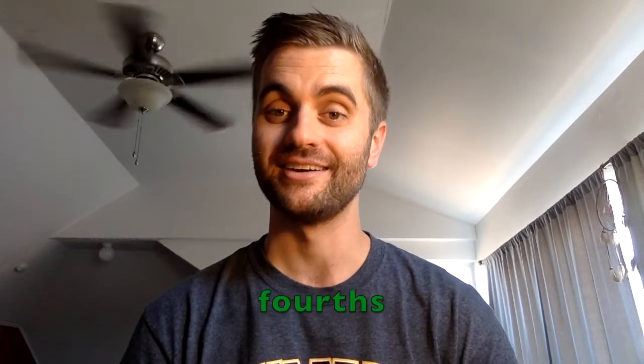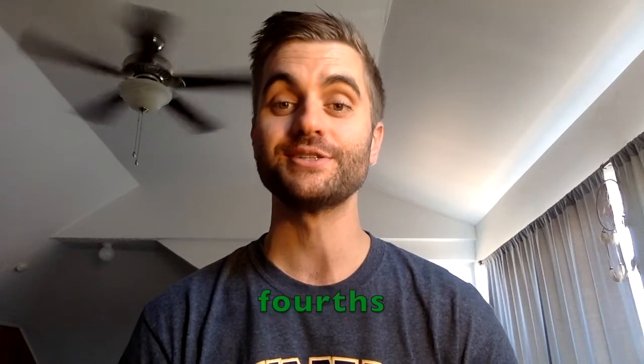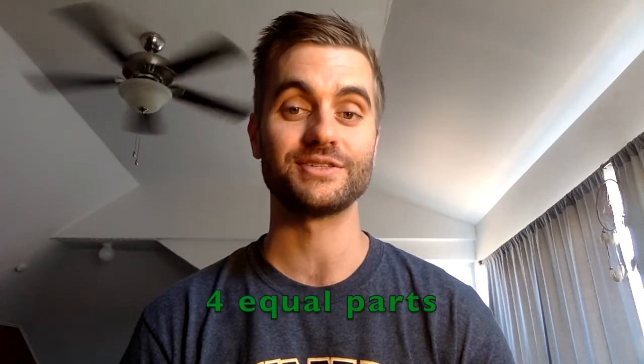All right, now let's talk about how to divide a shape into fourths. So that's four equal parts of this shape. So here's our square again, and this time I want to divide it into four equal parts. I want to divide it into fourths.